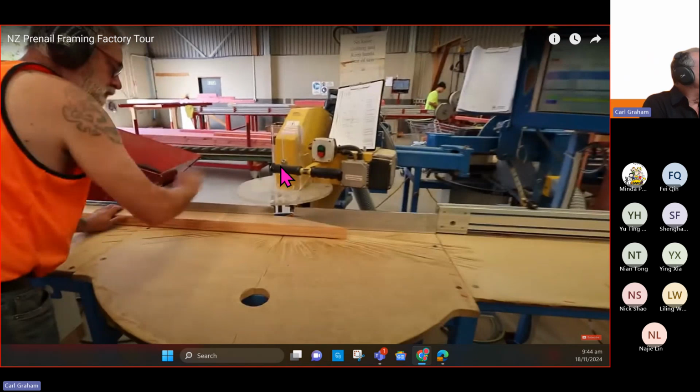What you saw was MiTek software. But who inspects that the two nails that went into that bottom plate are the correct nails? Who inspects that the brackets being used for the trusses are the correct brackets that they said they were going to use?